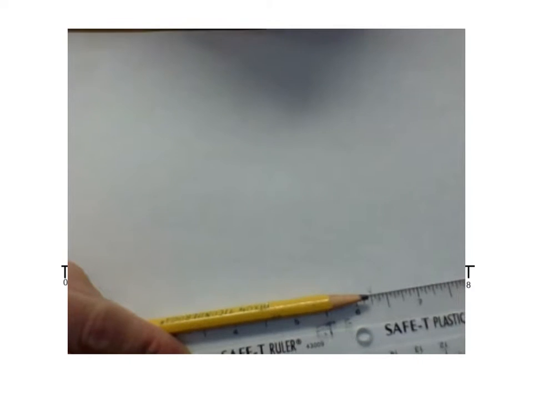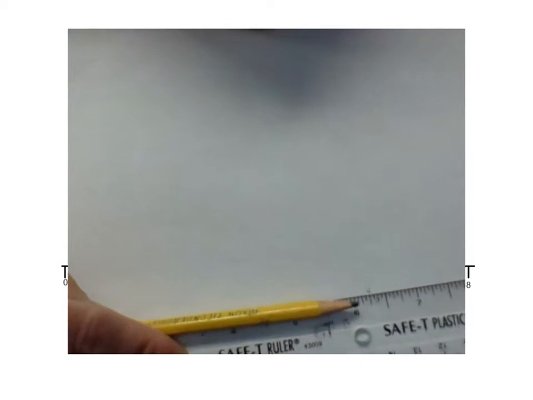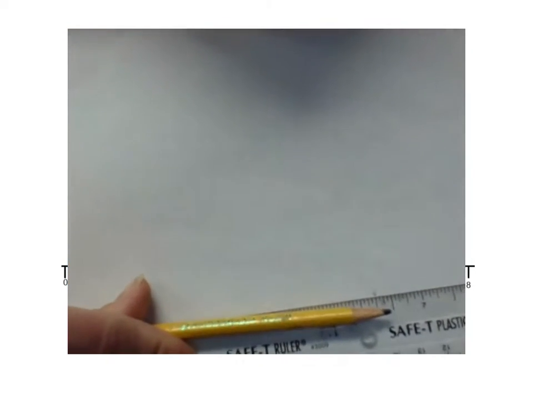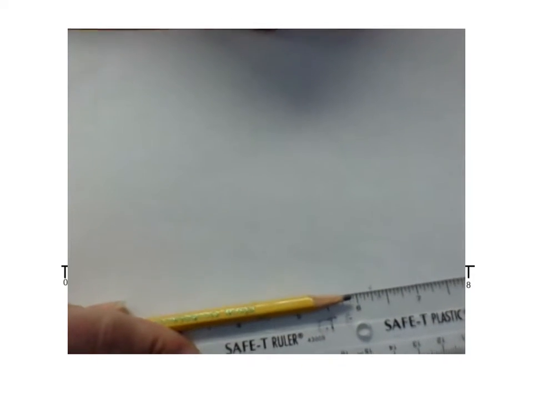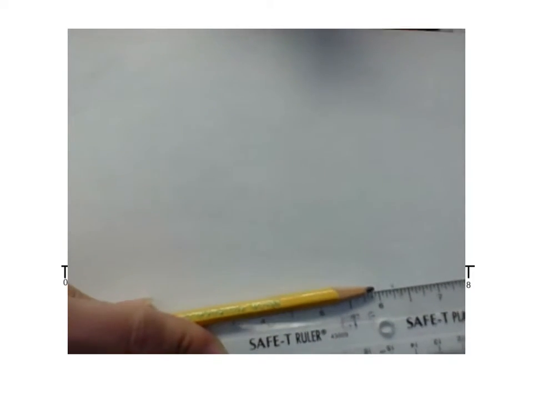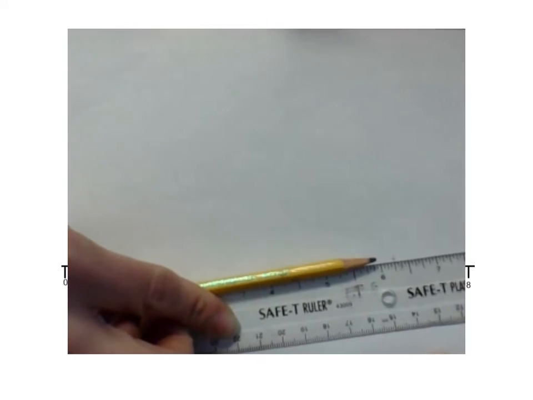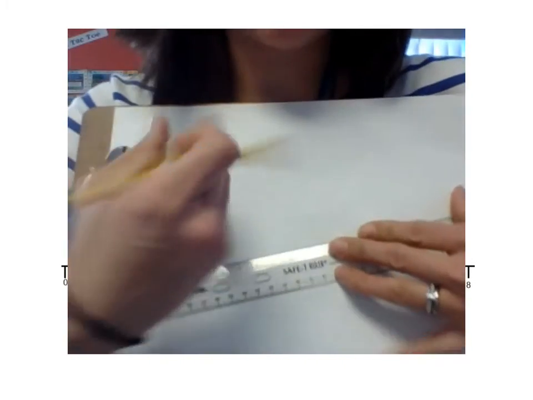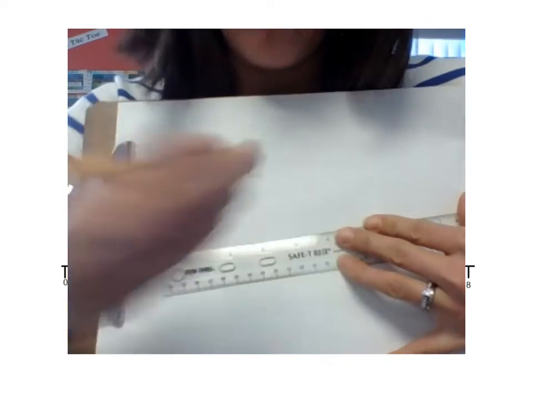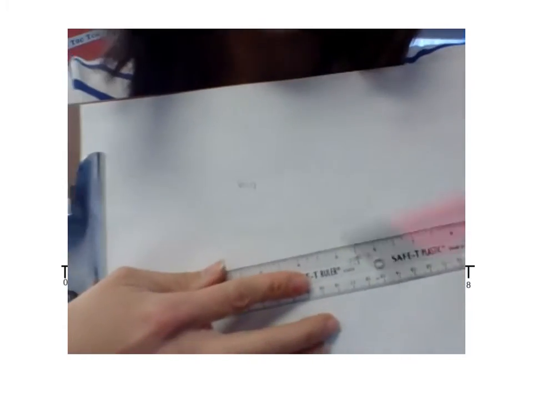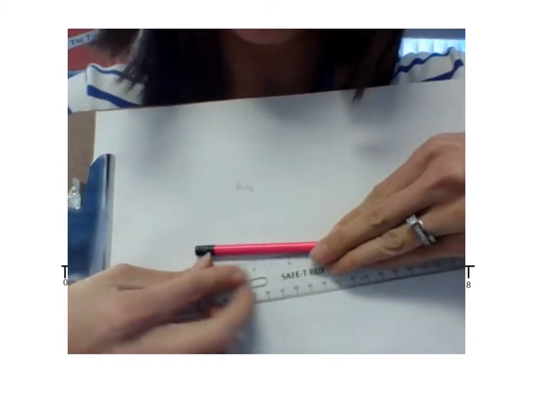So in this case, it could even round to 6, or it could round to 6 1/2. In this case, it looks like it's a little closer to 6. So I'm going to say that the nearest ½ inch for this pencil is 6 inches. Okay, I'm going to write that up here. Pencil number 1.